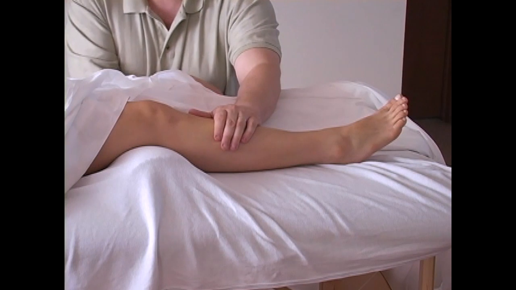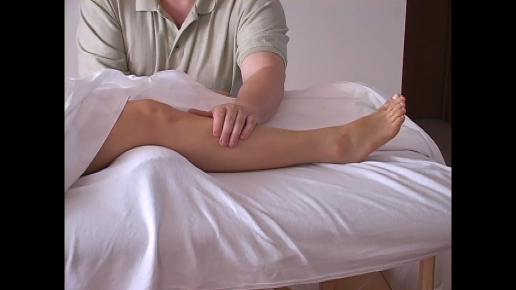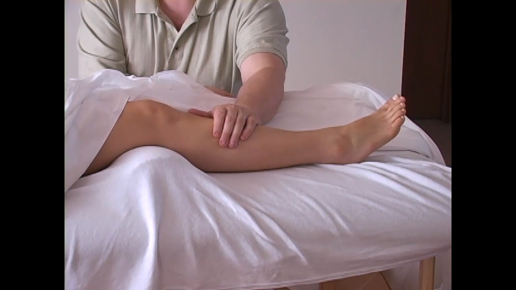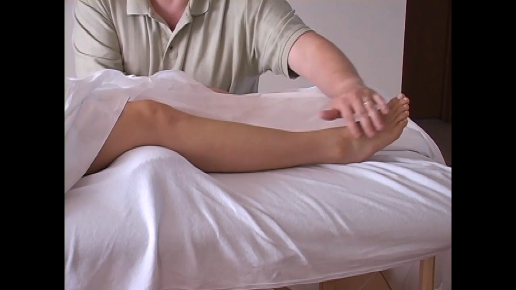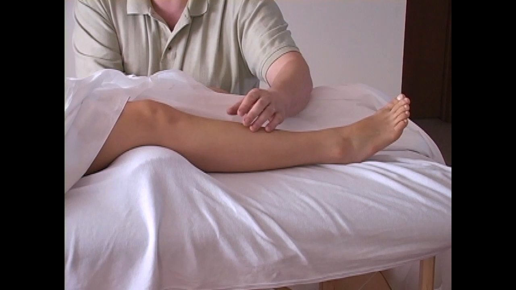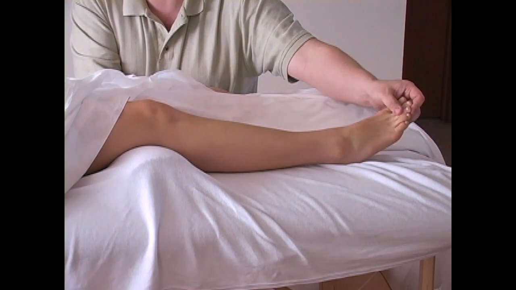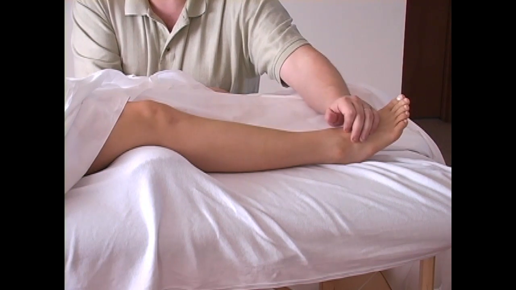The next one is extensor digitorum longus. The name kind of explains where it's at. Extensors, so this is the extensor side. Digitorum goes down to the digits. The fingers are called the digits, and also the toes are called the digits. And then longus, so it's long, okay?